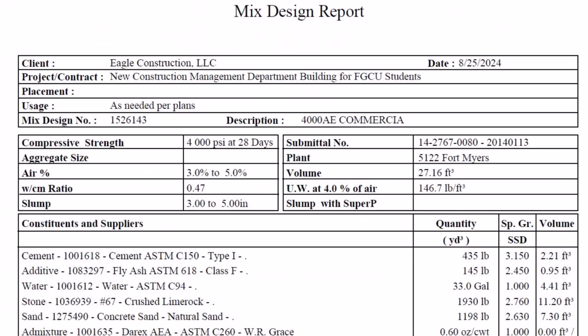Now, if we zoom into the report itself, you'll find key data like compressive strength 4,000 psi at 28 days, air content 3% to 5%, water to cement ratio 0.47. This info helps confirm the mix meets structural and durability specs before it's ever poured. You'll also see details on materials, sources, quantities, and admixtures, all crucial for quality control.